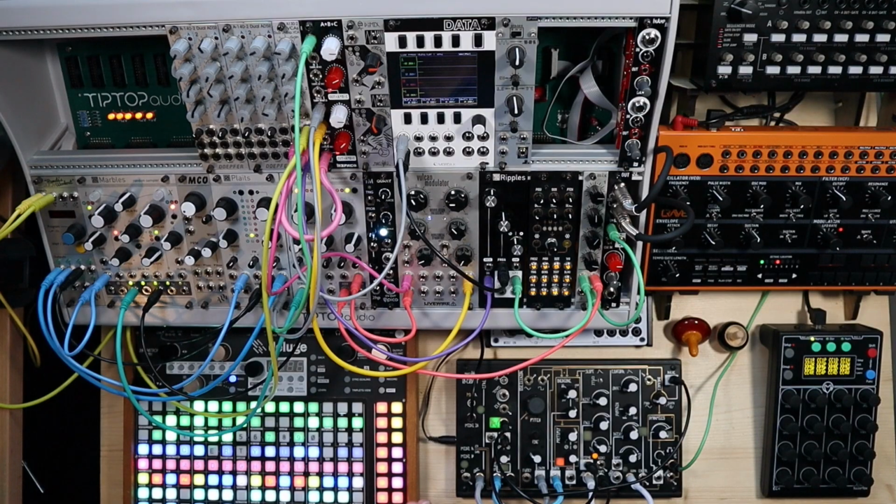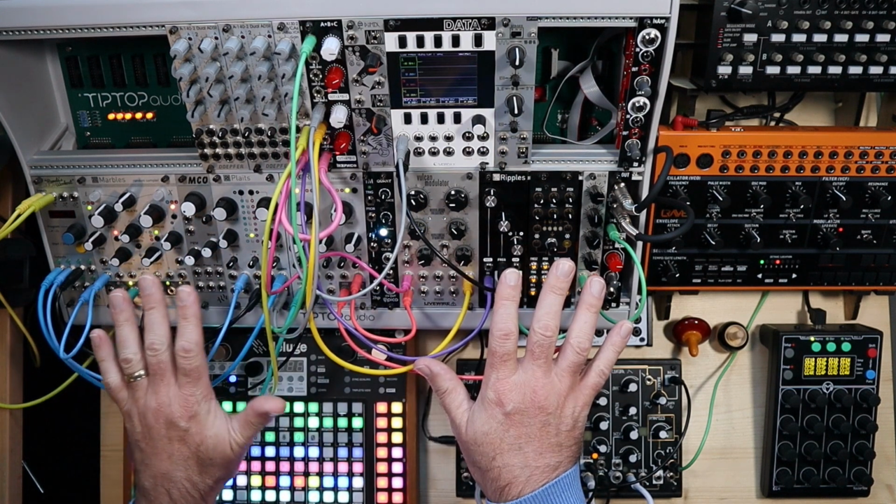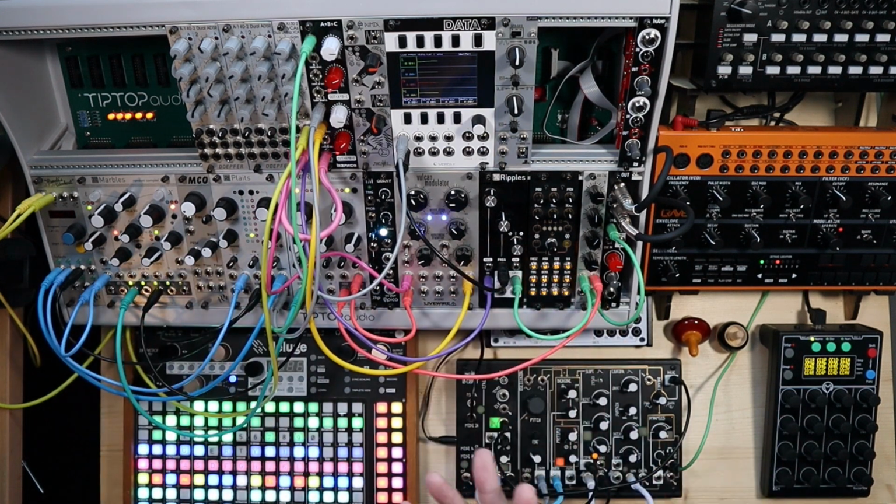What I want to show is how I've combined the Deluge with its sequencing for both MIDI and CV, with drum tracks and vocal samples, along with the standard modular setup here to bring the whole track together. Let's get started. So at the heart of this patch is the Deluge.